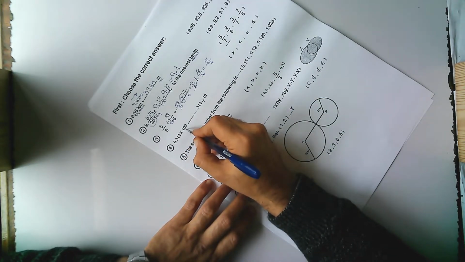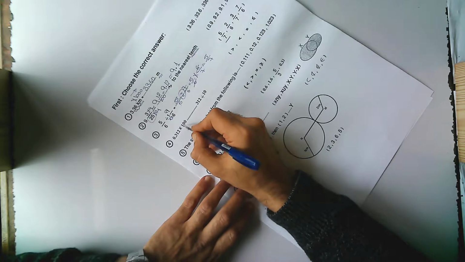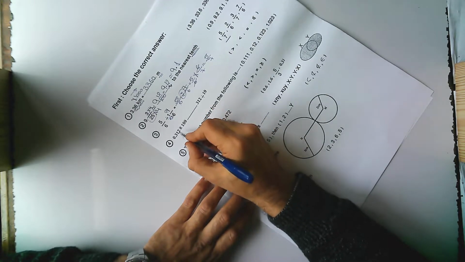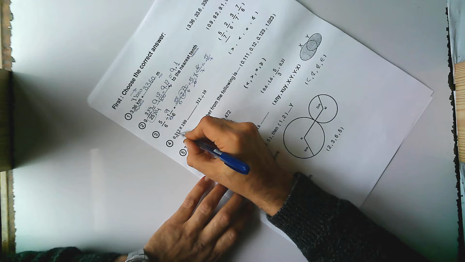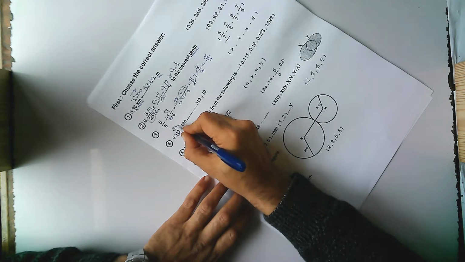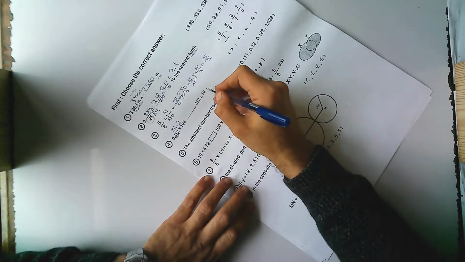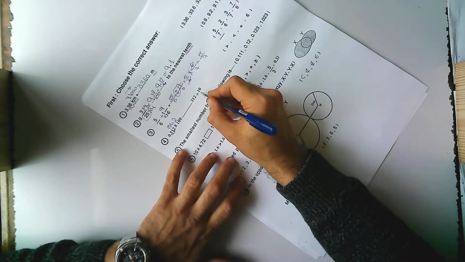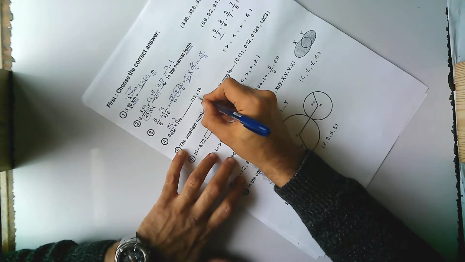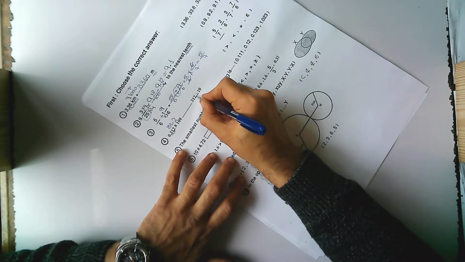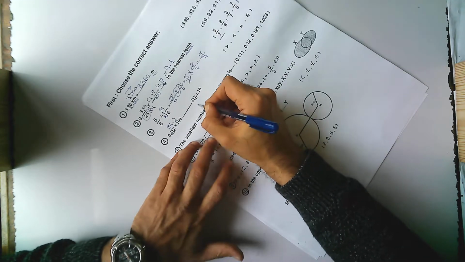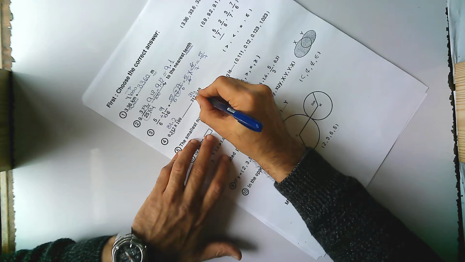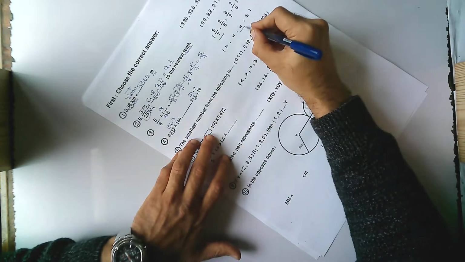0.312 times 100. We multiply by 100, so we move the decimal point 2 digits to the right side. It will be 31.2. Then 312 divided by 10. Dividing, we will move the decimal point to the left side. Where is the decimal point? Outside the number. So we'll move it 1 digit to the left. So it will be also 31.2. So the answer will be equal.